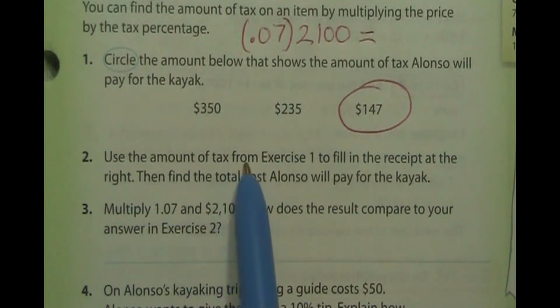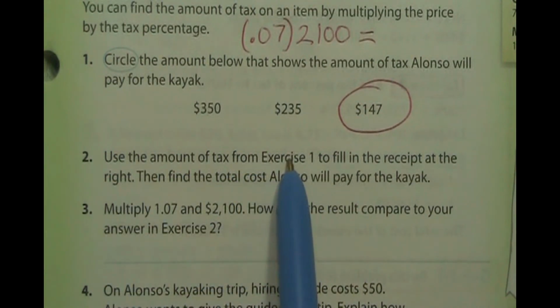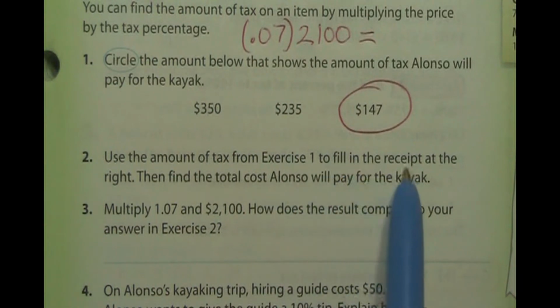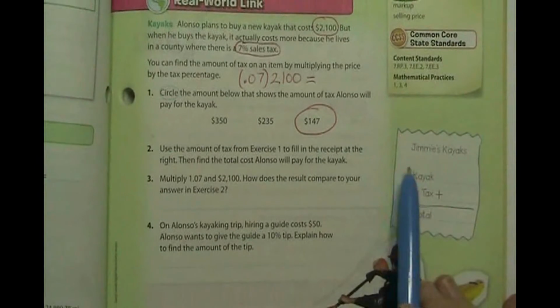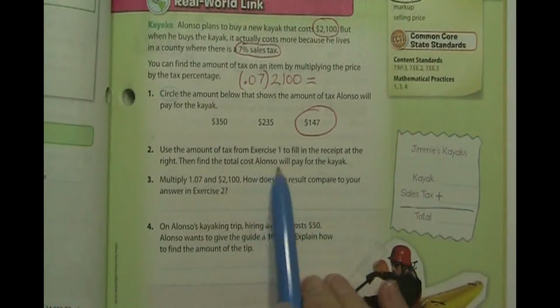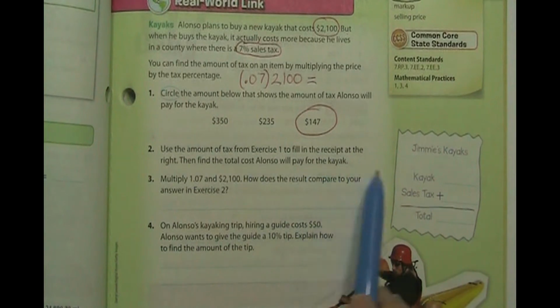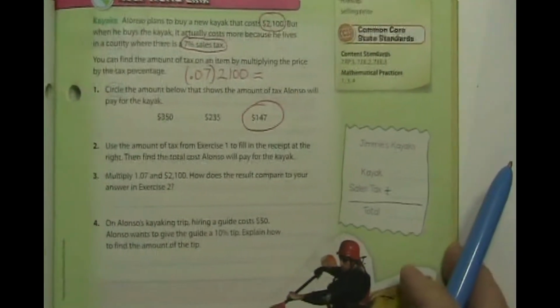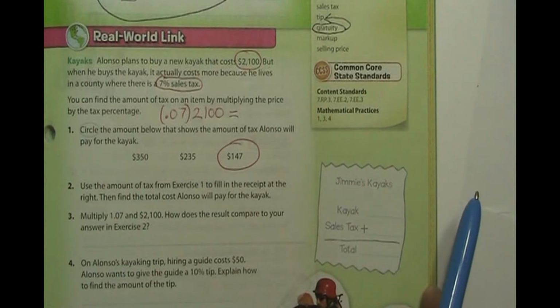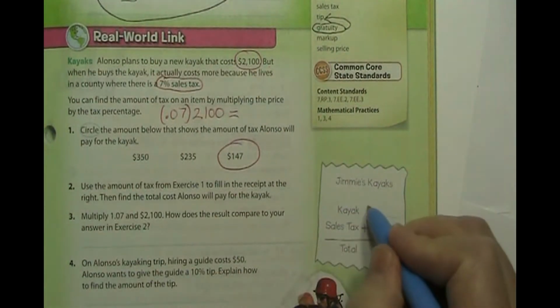Now, use the amount of tax from exercise 1 to fill in the receipt at the right. Here's the receipt over here at the right. Then find the total cost Alonzo will pay for the kayak. The kayak itself was $2,100.